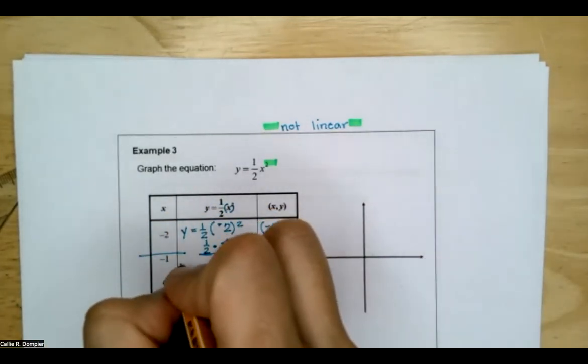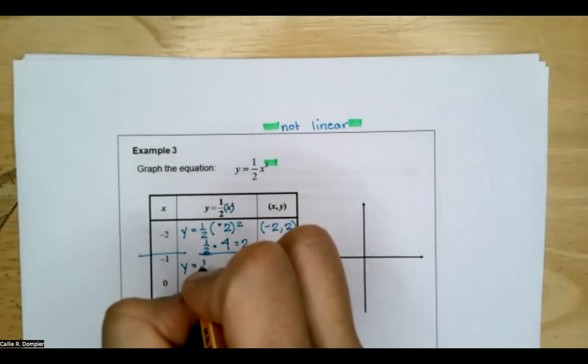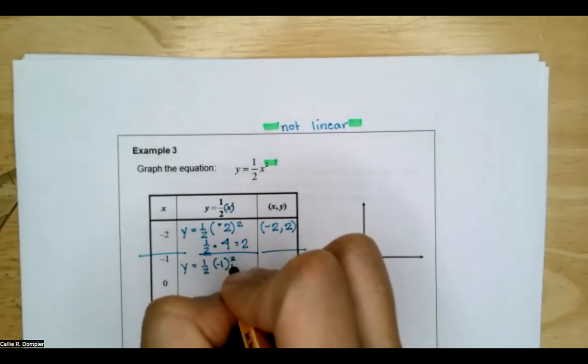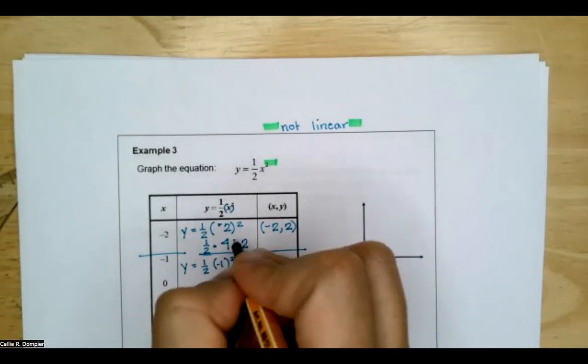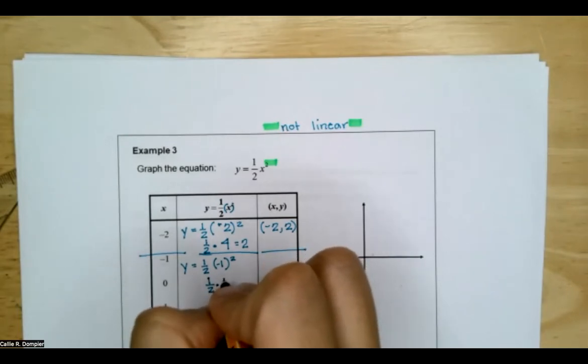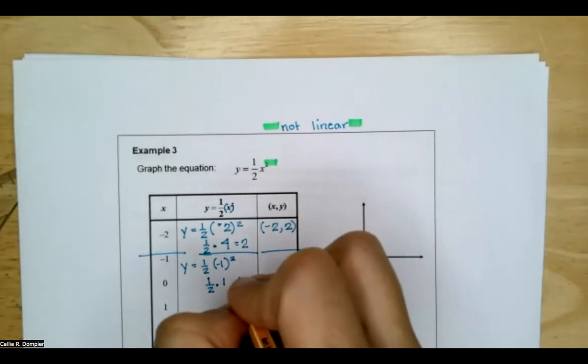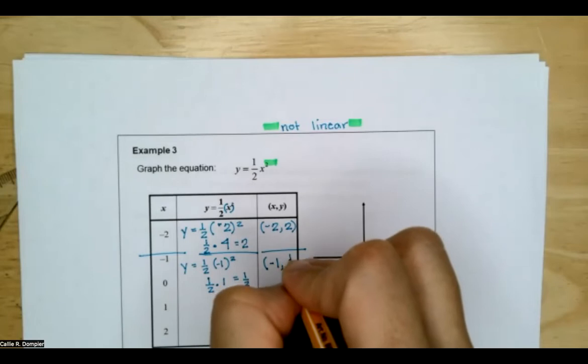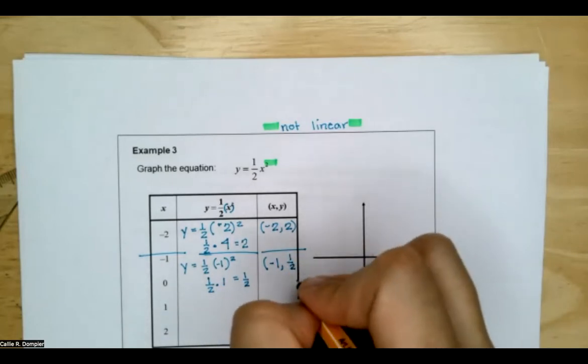All right, when x is -1, that means -1 squared is just 1. So we have 1/2 times 1, so that's just 1/2. So when x is -1, y is 1/2.